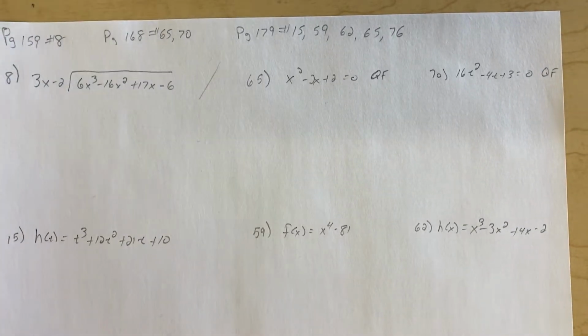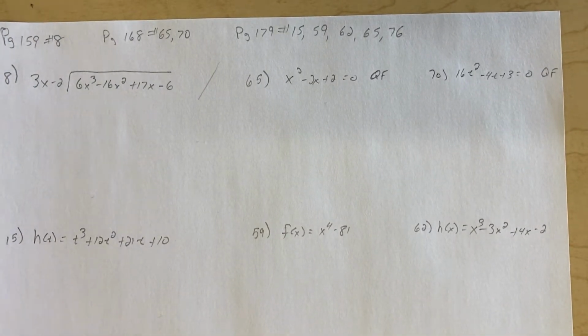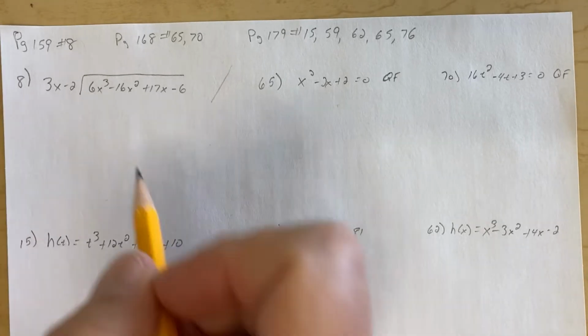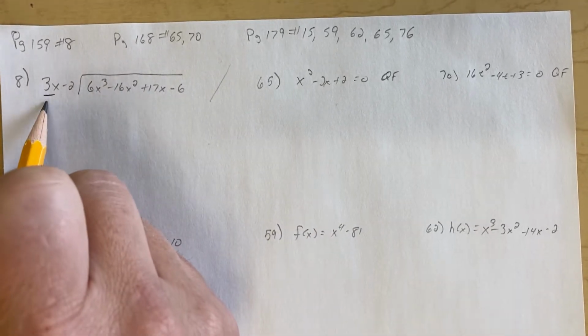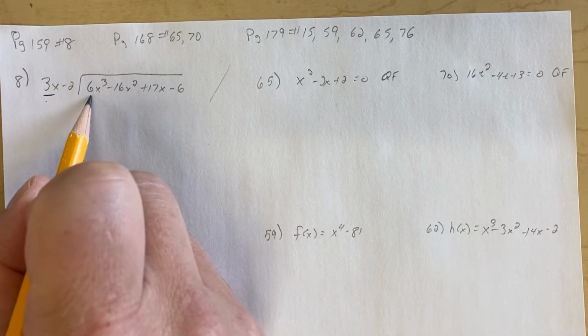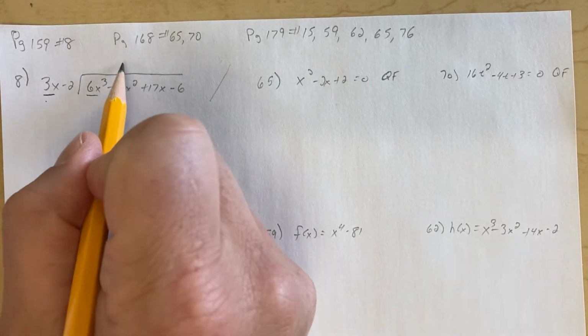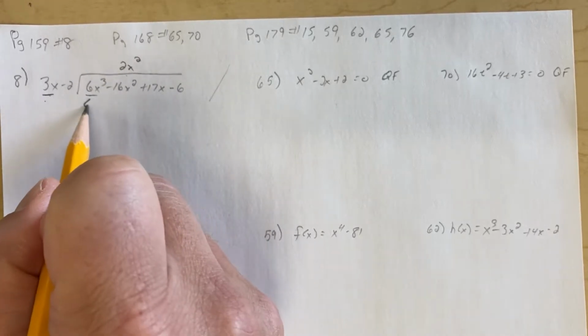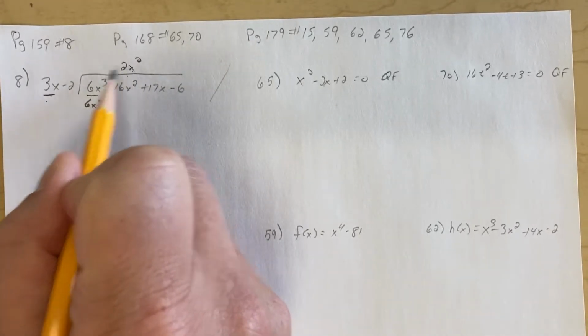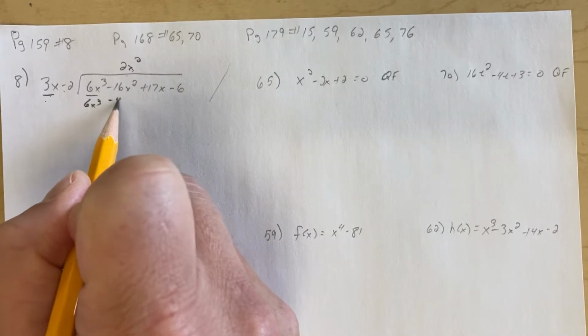All right, these are the answers to page 159, 168, 179. First one just wants us to do a quick division. So when you do this, you say, what do I have to multiply this by to make it equal the first term that I want to do? And that would be 2x squared. 2x squared times 3x would be 6x cubed. 2x squared times negative 2 is a negative 4x squared.